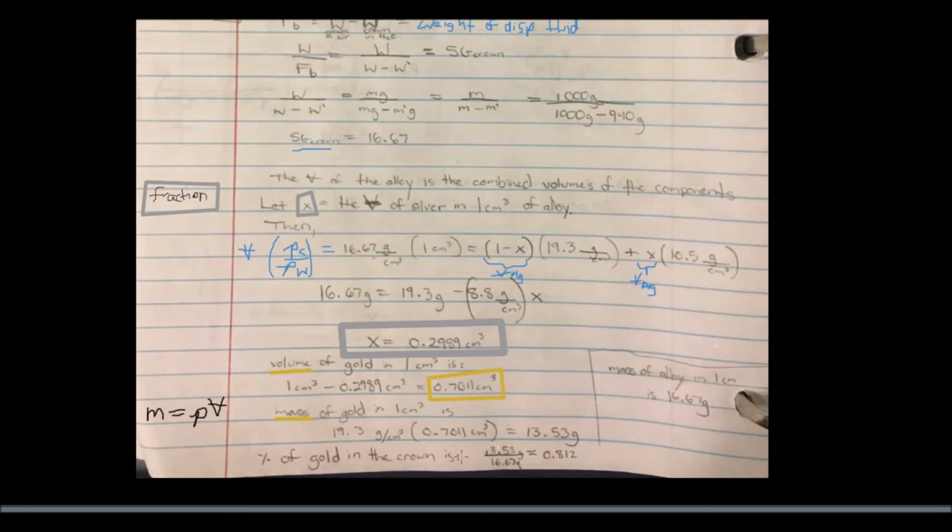From there, all we have to do is find the percentage of gold, and we'll have our final solution. All you have to do is take the mass of the gold and divide it by the mass of the total volume. And that gives our percentage of 81.2%.